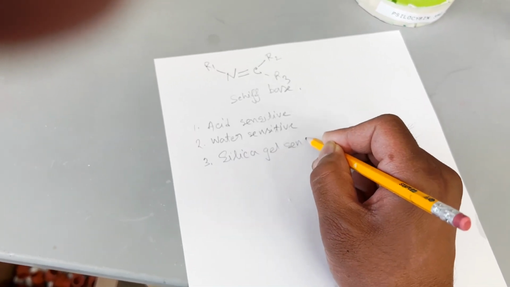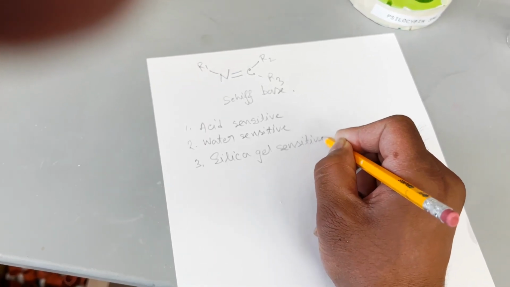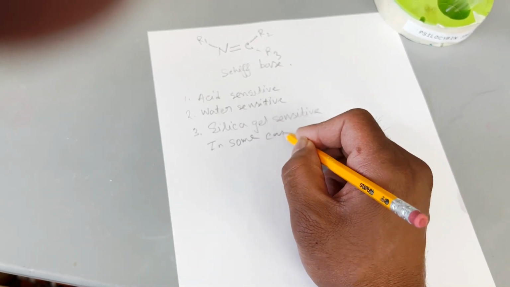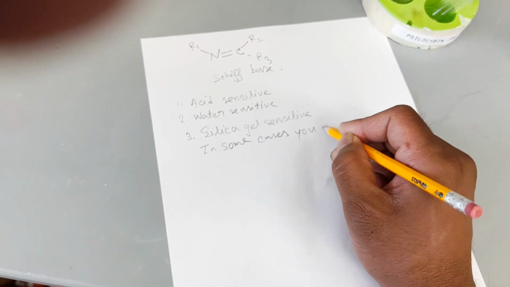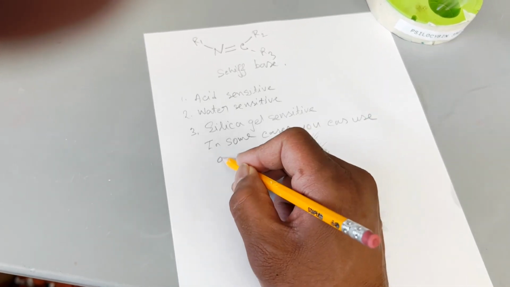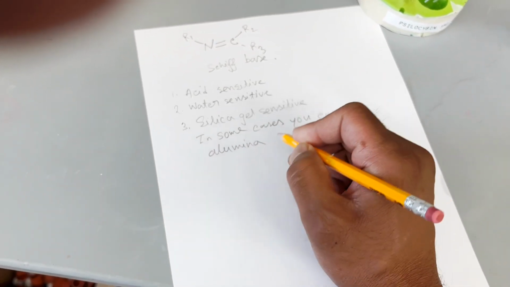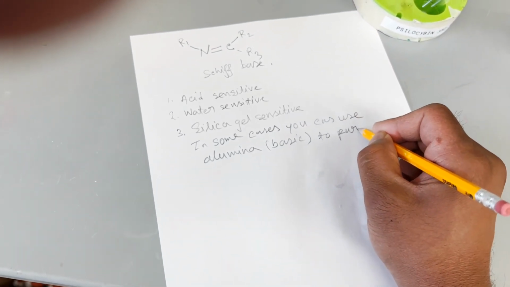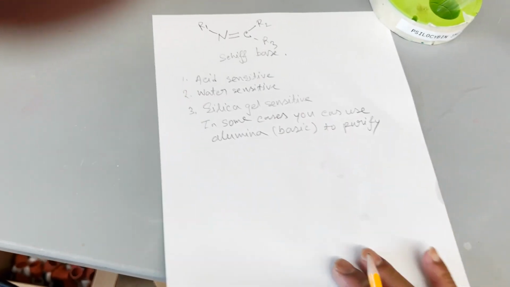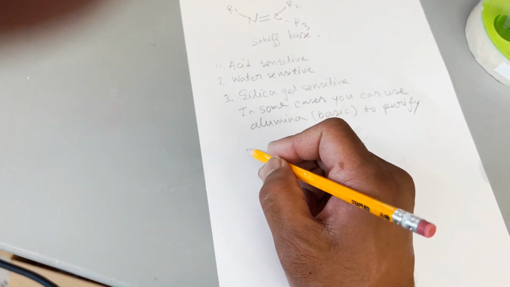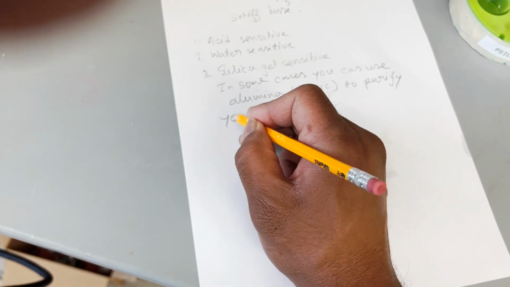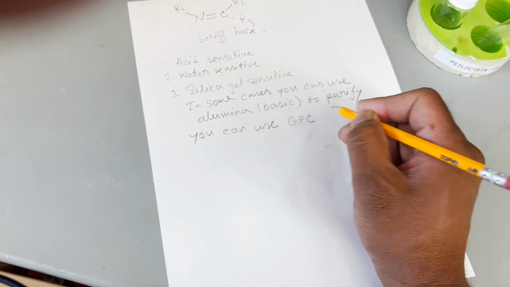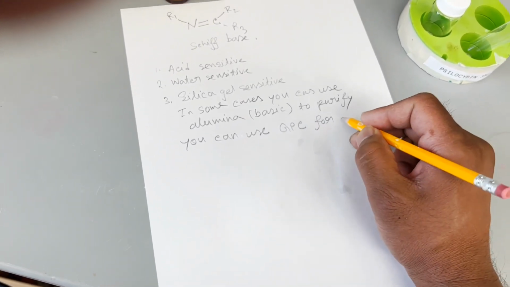As I mentioned, they are acid sensitive, water sensitive, and silica gel sensitive. But another thing you can remember, to purify this kind of compound, if the molecule is larger or of higher molecular weight, you can easily purify this type of Schiff base by using GPC, or gel permeation chromatography technique. So you can use GPC to purify this compound. Sometimes people also use alumina, basic alumina, to purify the compound.